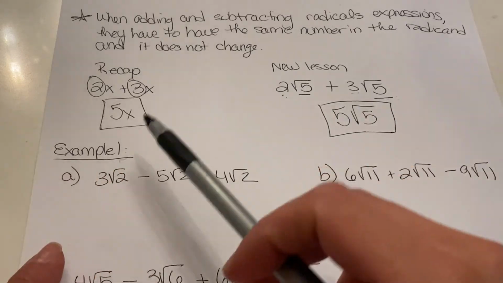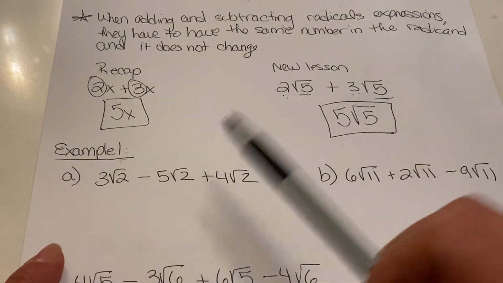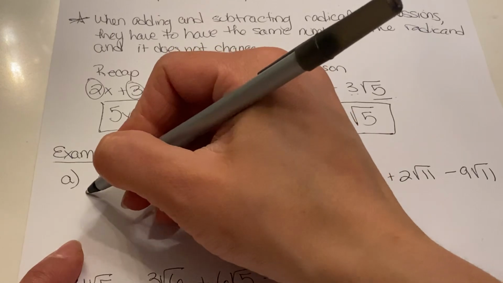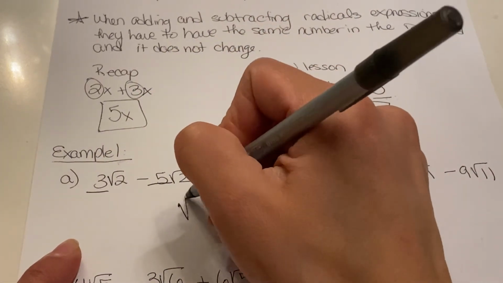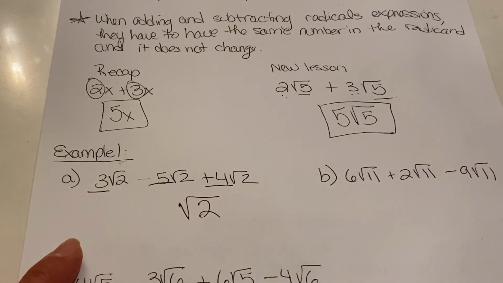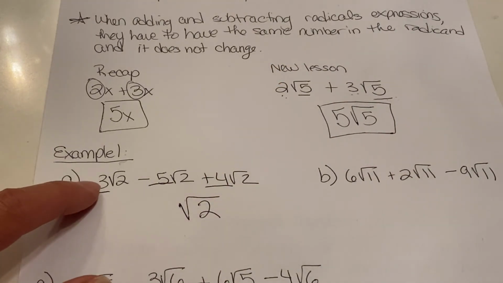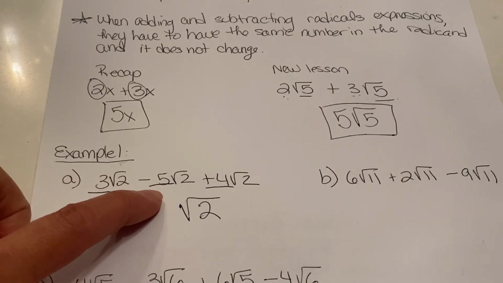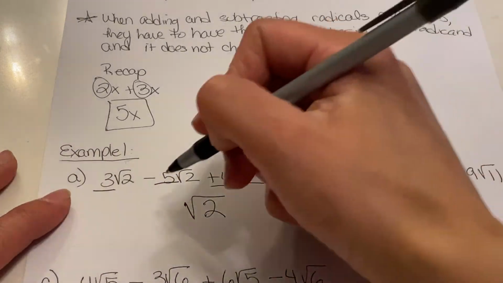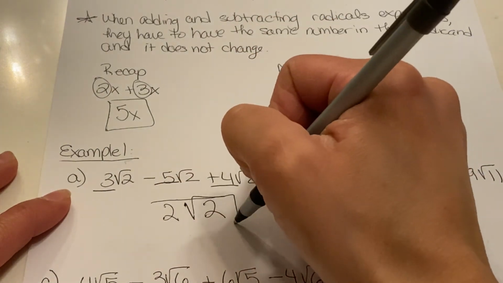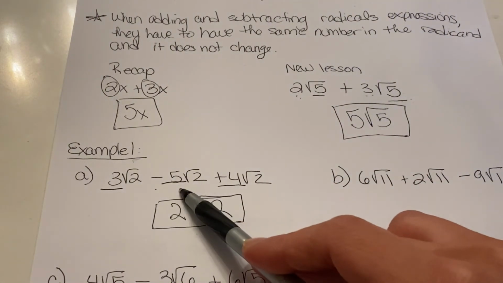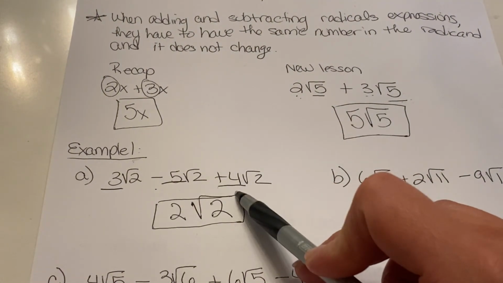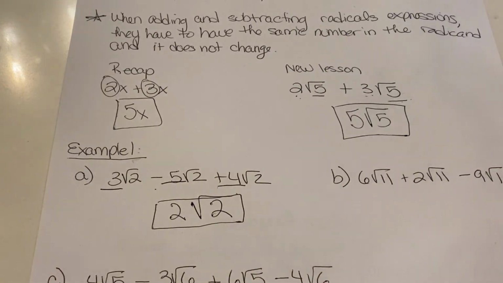You see how all three terms have a 2 inside the radical? That means I'm able to add and combine the numbers outside. So I'm going to just write radical 2, because that stays the same. So I'm going to go 3 minus 5 gives me negative 2, plus 4 gives me a positive 2 as my final answer. Again, 3 minus 5 gives me a negative 2, plus 4 gives me a positive 2, radical 2.